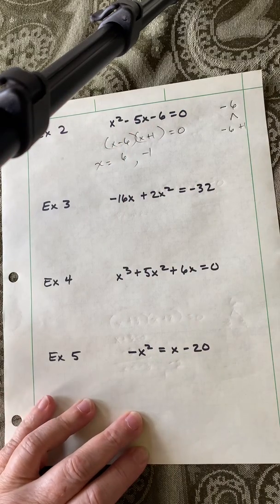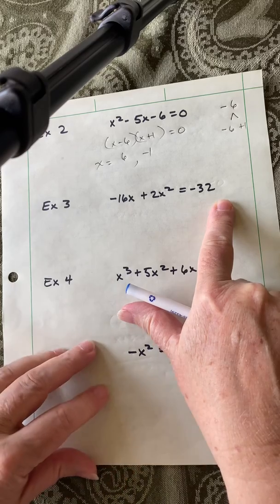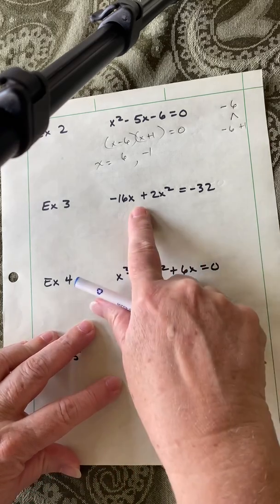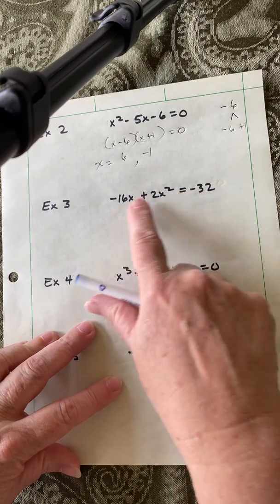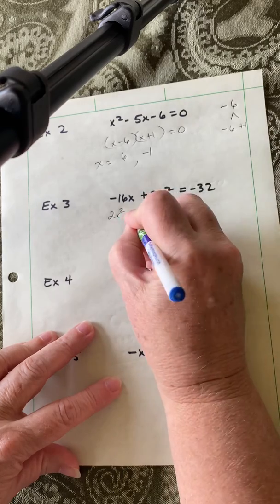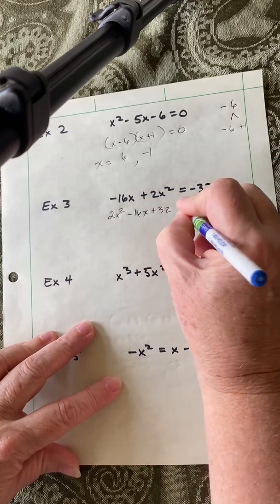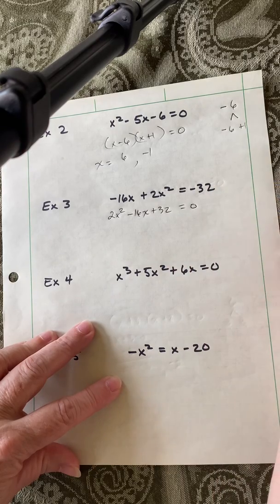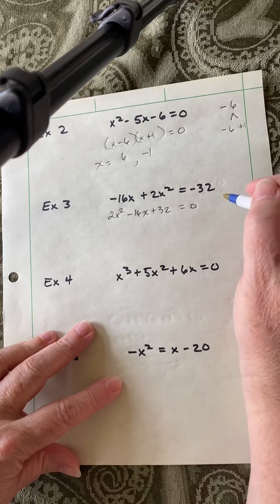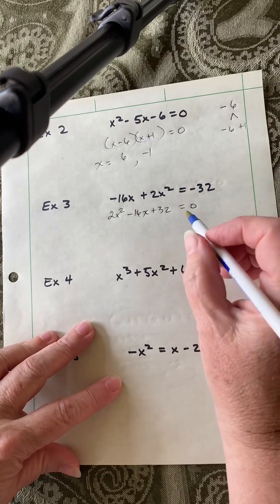Okay. All right, this next one here is not in standard form, so we need to put it into standard form first. So I'm going to move this over and switch up the order here. So 2x squared minus the 16x plus 32 equals 0. All right, make sure that negative stays with the 16 over here. All right, and this one crossed the equal sign, so it changes signs.